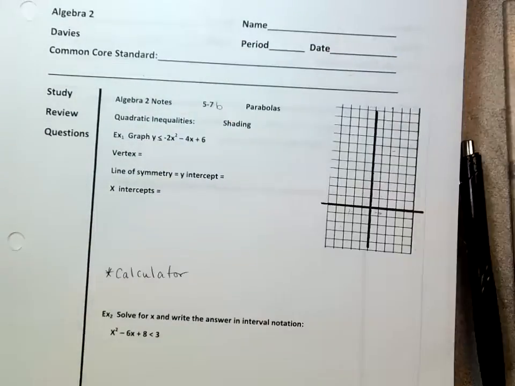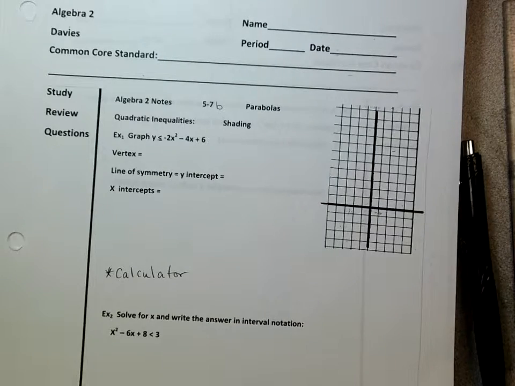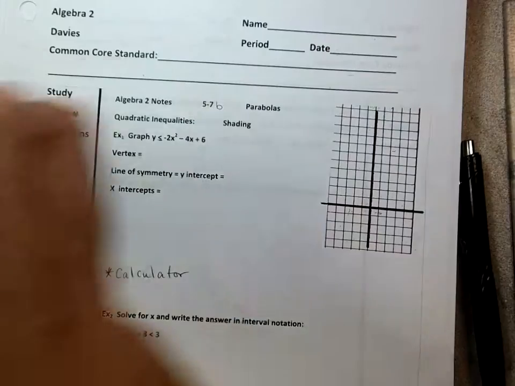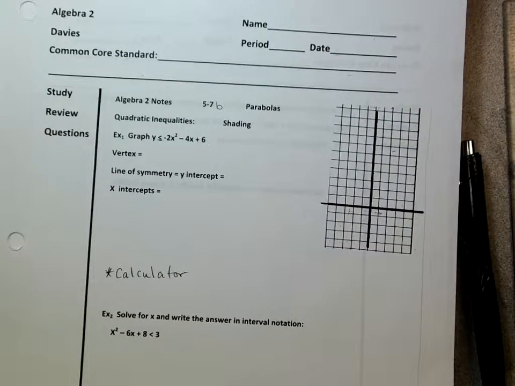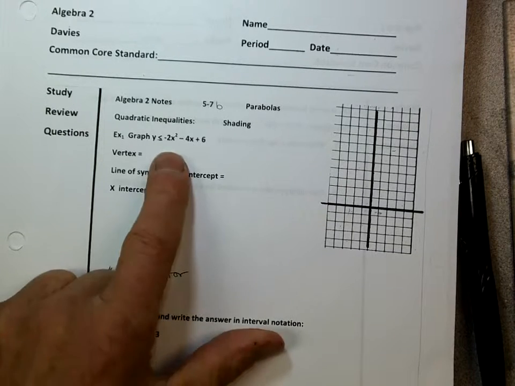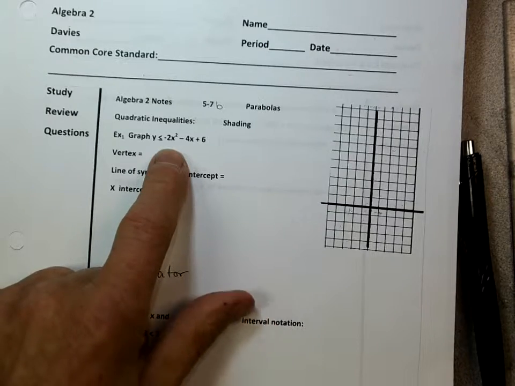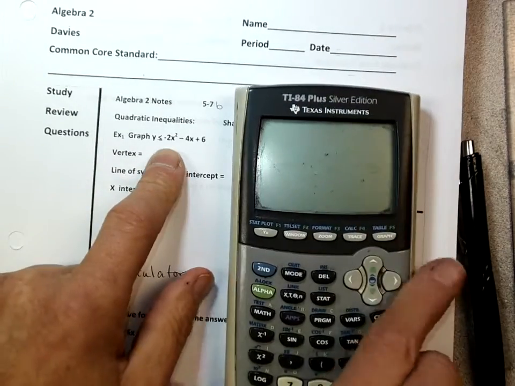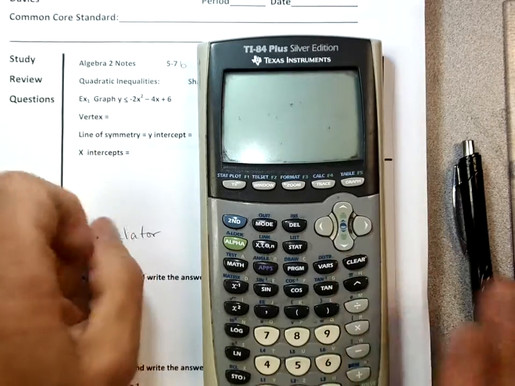So example 1 says graph. Now there is one way to graph. We can go through all of the work that we did last week where we had to find the vertex, the x-intercepts, and all that stuff. However, Mr. Davies kept the calculator secret away from me, okay? So let me show you how you can graph this on the calculator. How does that work? Well, to graph, you got to watch carefully. I'm going to go through this.